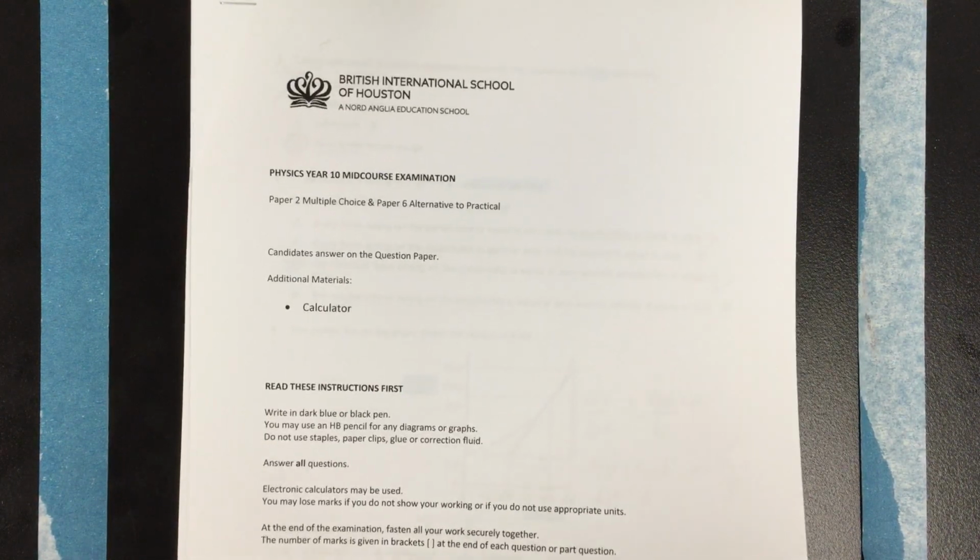Okay, so we are now going to look at the alternative to practical part of the paper. With this, it is not testing your understanding of physics, it's actually testing your ability to engage with the practical, so to understand methods, evaluate information, and draw answers from that. So you need to approach this in a logical way, which of course you do for the rest of the paper, but it is much more about your reasoning than your prior understanding.